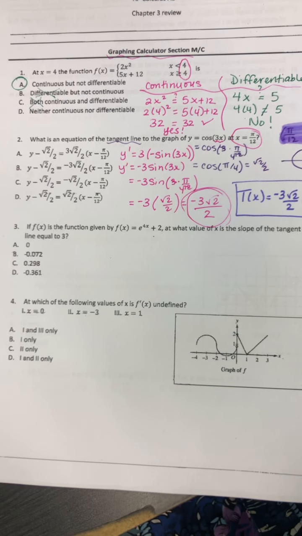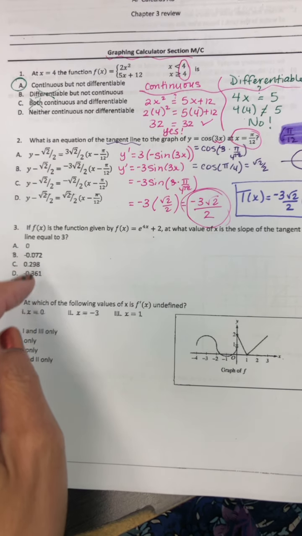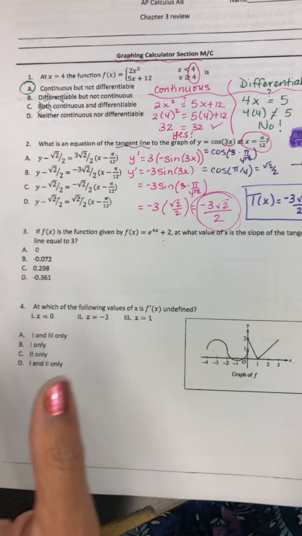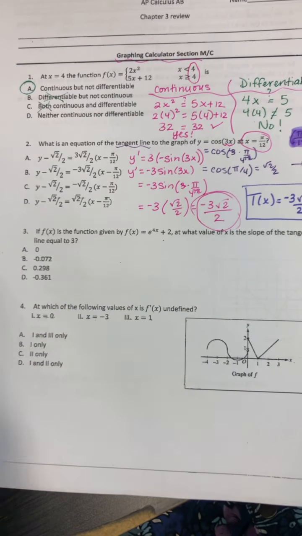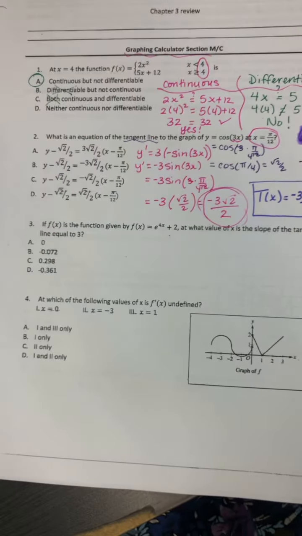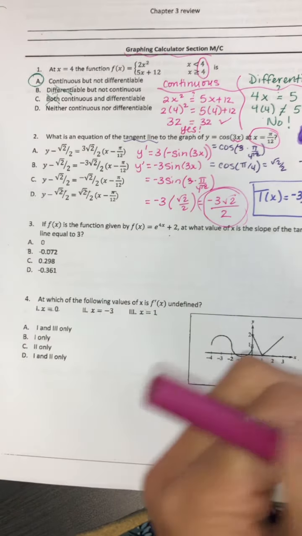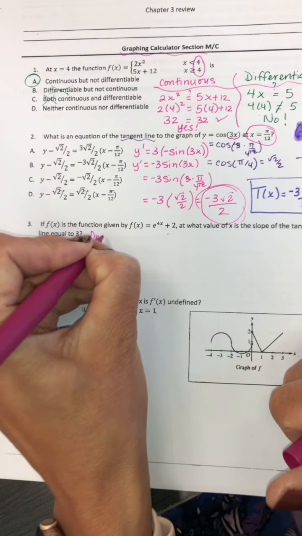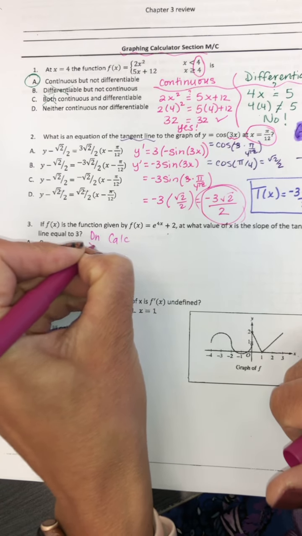The calculator is a rough estimate, so it's not as exact. So we won't get these exact answers, but we'll get close to one of them. So I'm going to first show you on the calculator. Okay, and let's also write this down. So we'll put on Calc.